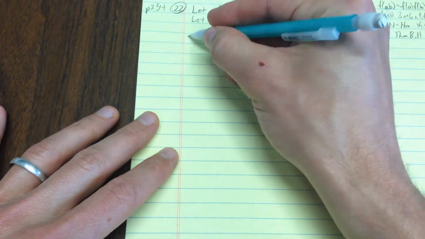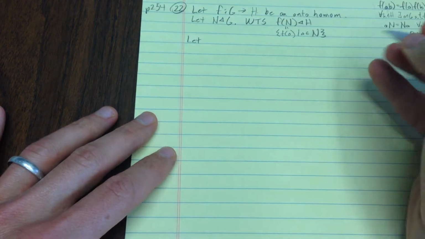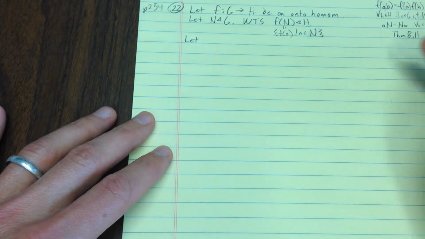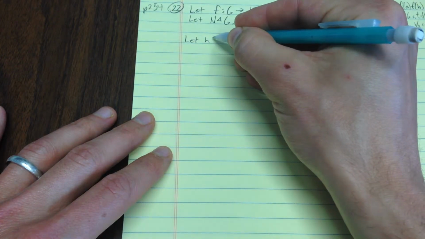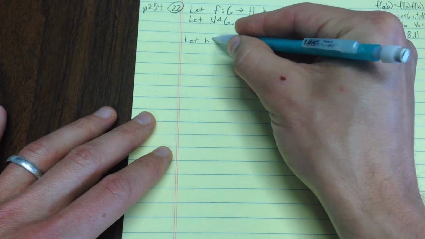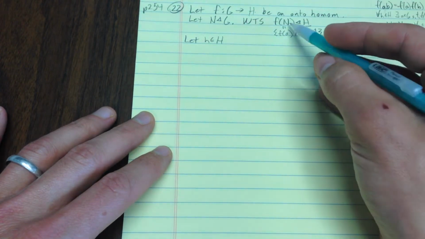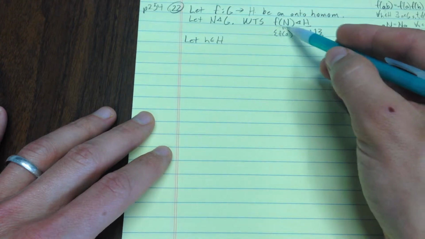Now I'm showing something is normal in H, okay? So I'm going to let H be an element of capital H. And what is my element going to look like in here?